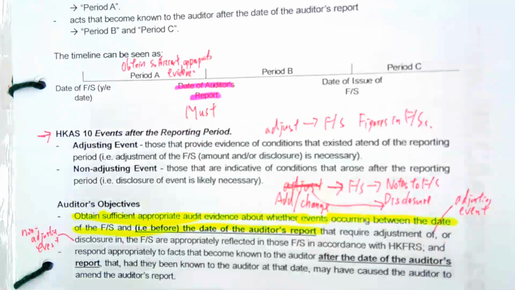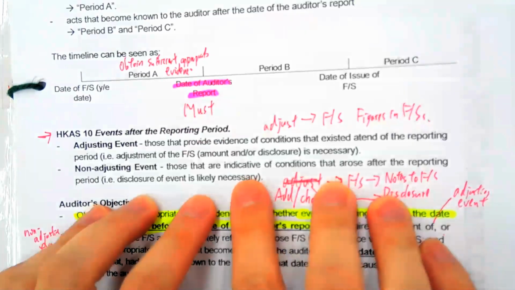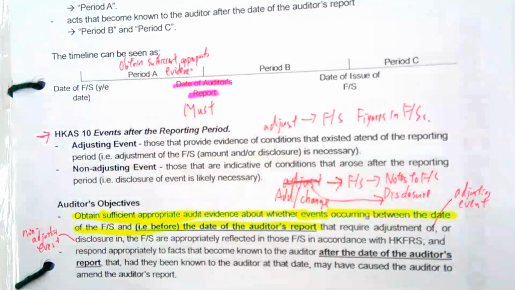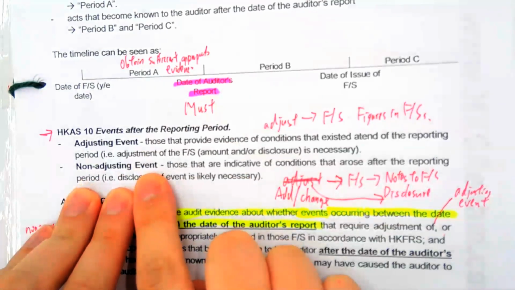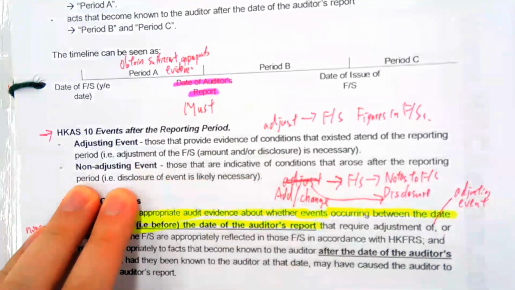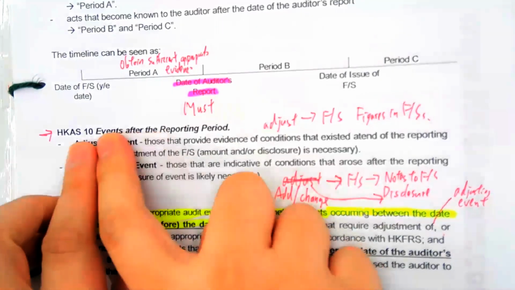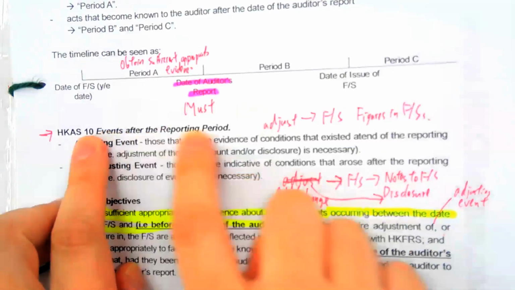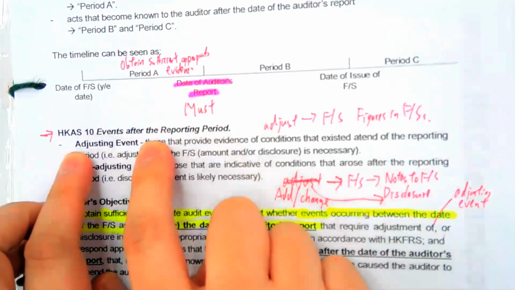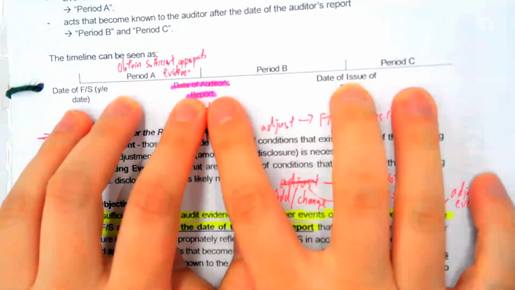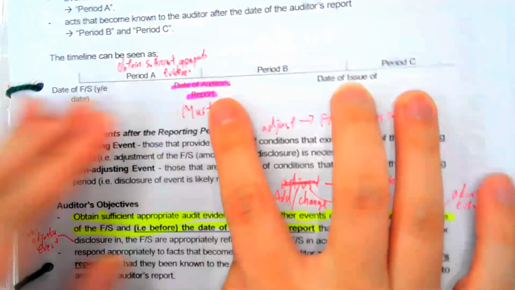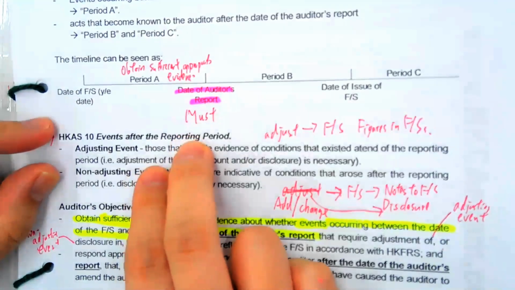So remember, the date of when the event happens does not affect whether it is an adjusting event or non-adjusting event. You need to look at the event itself. Look at the definition in HKAS 10 to determine whether it is an adjusting event or non-adjusting event. When the event happened is irrelevant in this part.